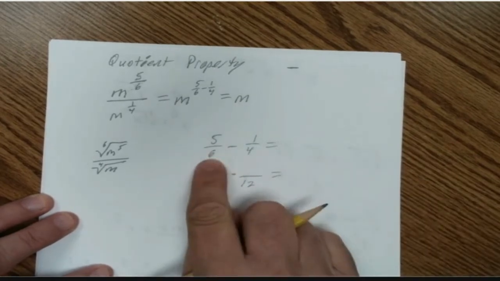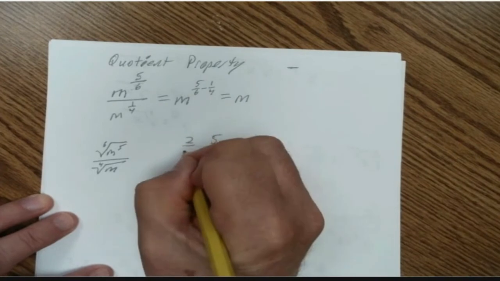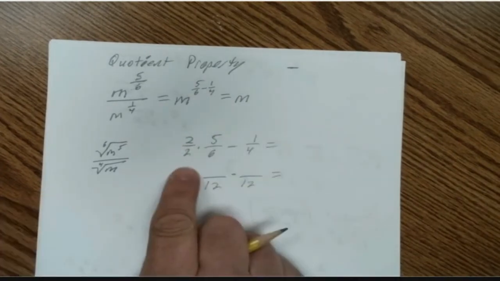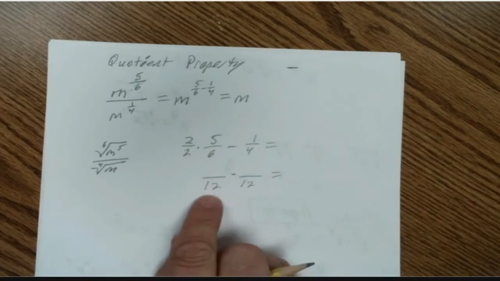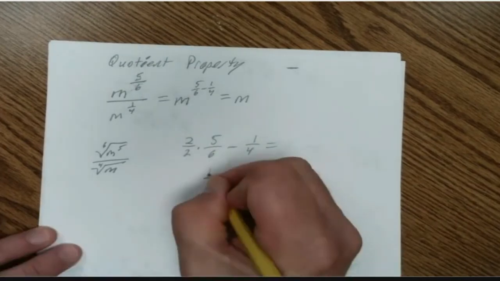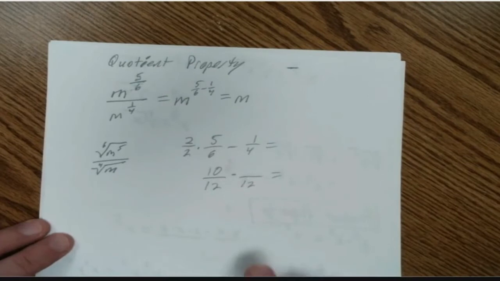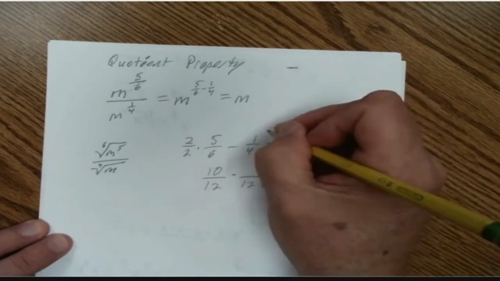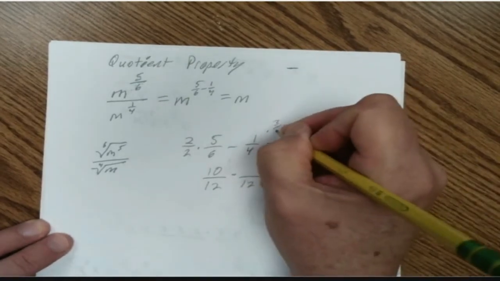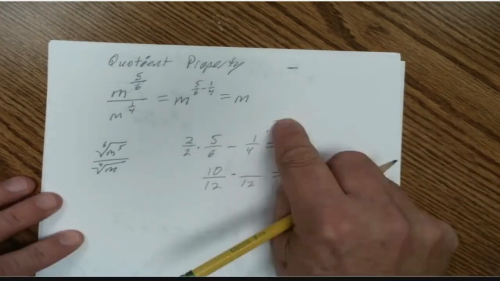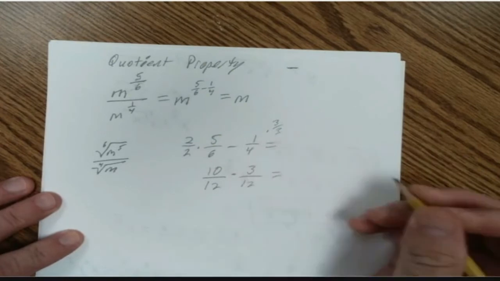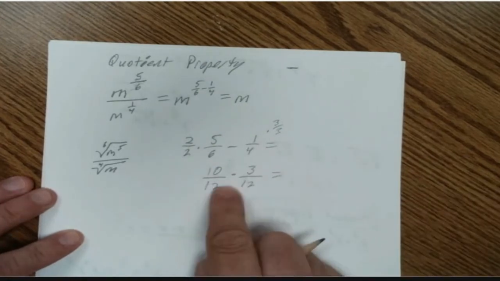So to be a 12, I have to multiply this by a 1 that looks like that. 2 over 2, that's multiplying by 1. 2 times 6 is 12, which is what I want. So 2 times 5 is 10. To get 1/4 to be a 12, let's multiply that by 1. And let's make that the 1 that we use, 3 over 3. 3 times 4 is 12. 3 times 1 is 3. So now I've got 10 twelfths minus 3 twelfths.